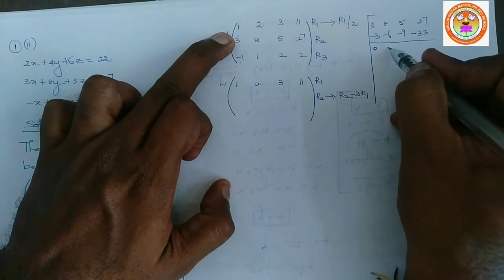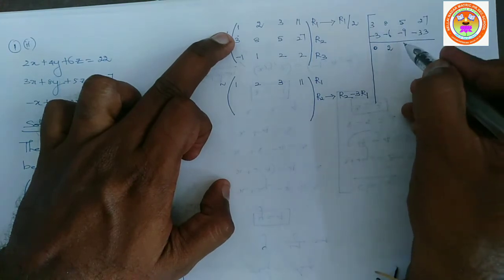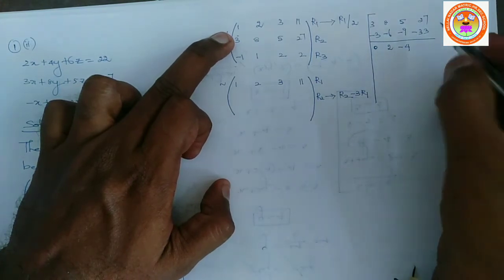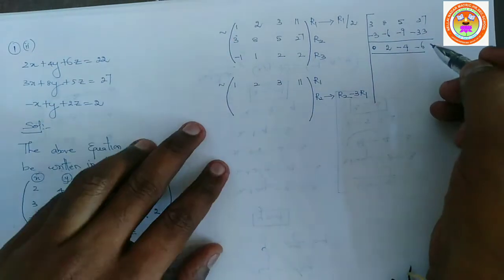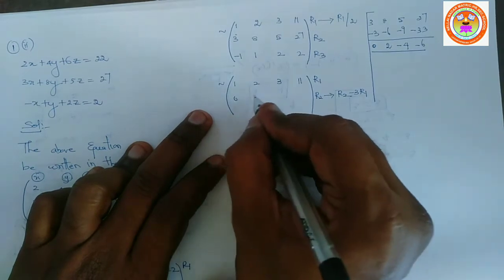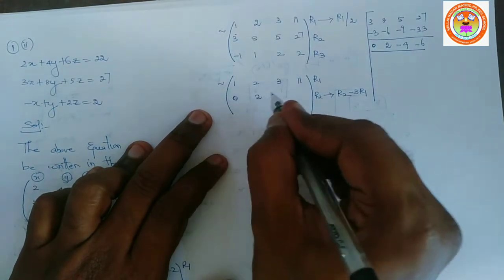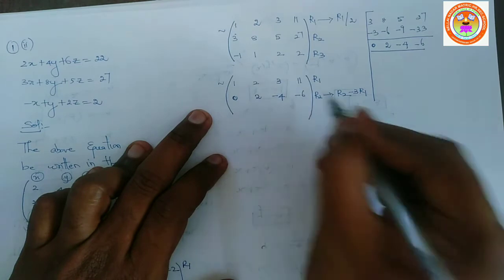8 minus 6, we get 2. 5 minus 9, we get minus 4. 27 minus 33, which gives us minus 6. So 0, 2, minus 4 and minus 6.